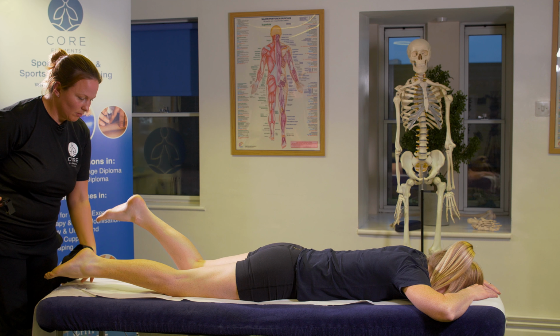So a grade 4 might look like this. Small oscillation right at the end of range. There's not much bounce. Grade 3 is a larger oscillation with more bounce as we just hit the end of range and come back out. So this would be for a stiff knee that we're trying to increase range of movement. This is the accessory movement, medial and lateral rotation.